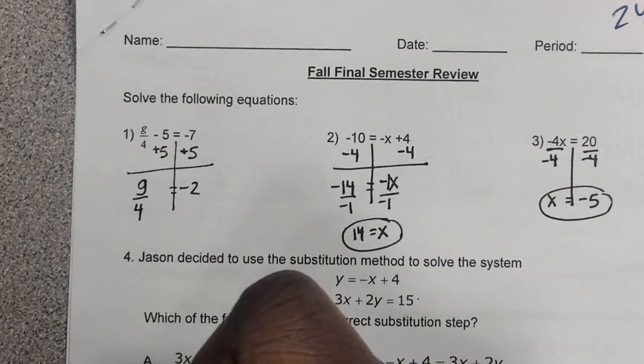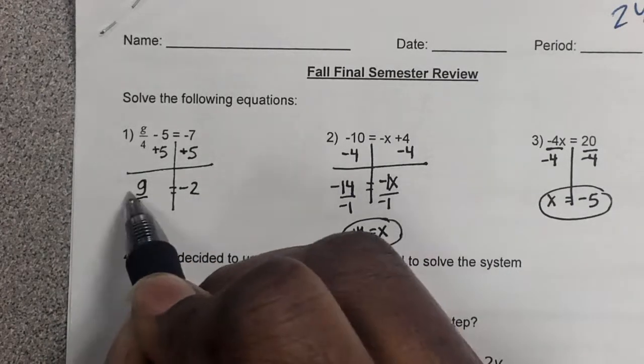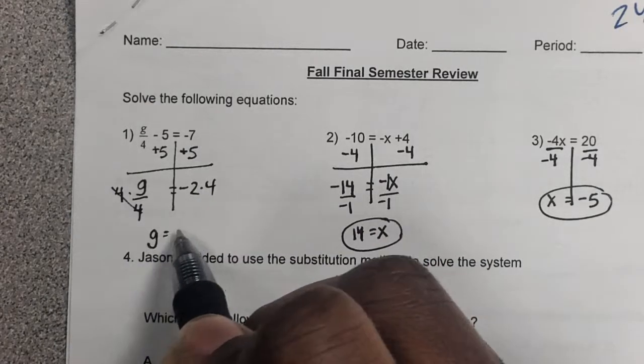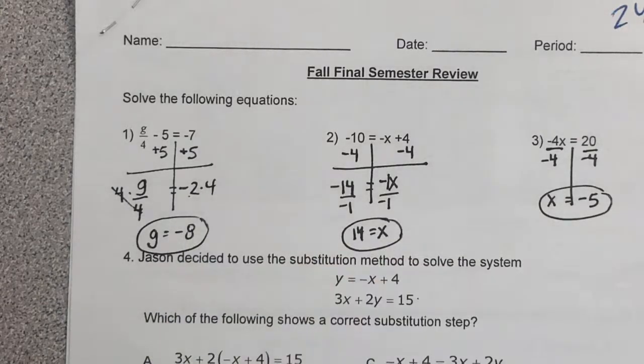So solving is about doing the opposite. G divided by 4. What's the opposite of g divided by 4? That's to times it by 4. Because these 4's cancel out, I have g equals negative 8. Because negative 2 times 4 is negative 8.